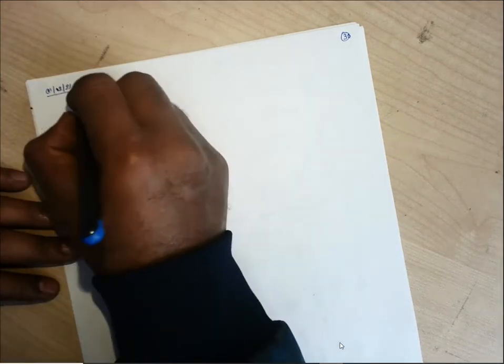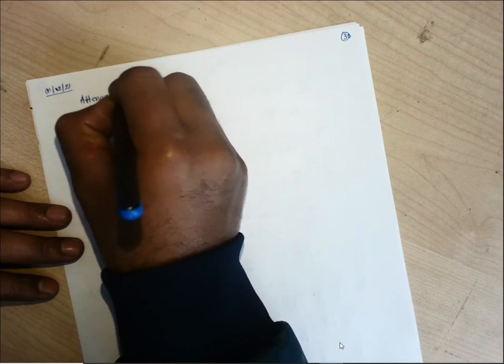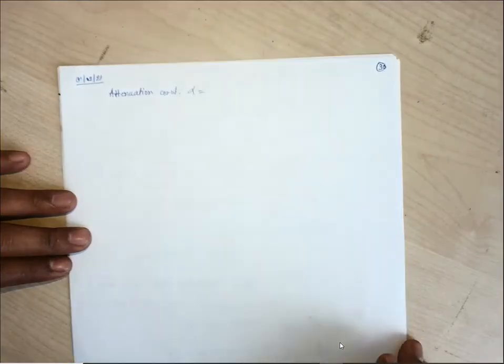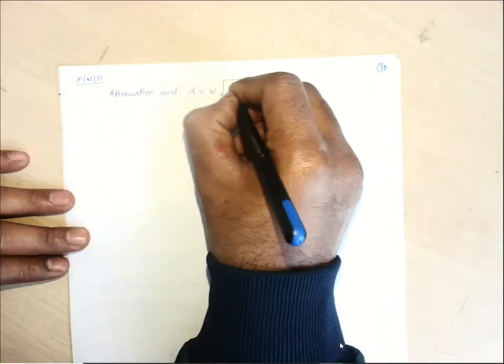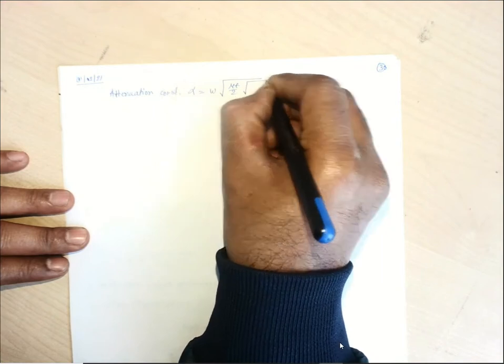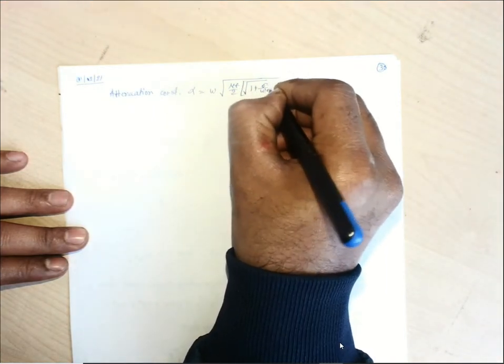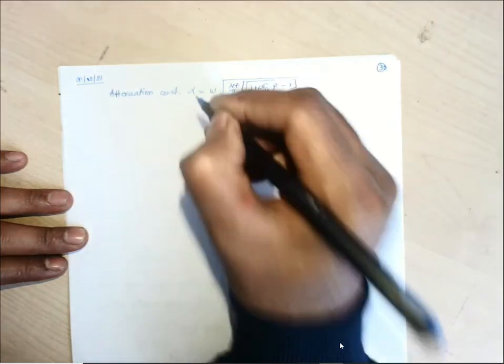Okay, like this. The attenuation constant alpha had the expression omega root over mu epsilon by 2 into root over 1 plus sigma by omega epsilon whole square minus 1, right?